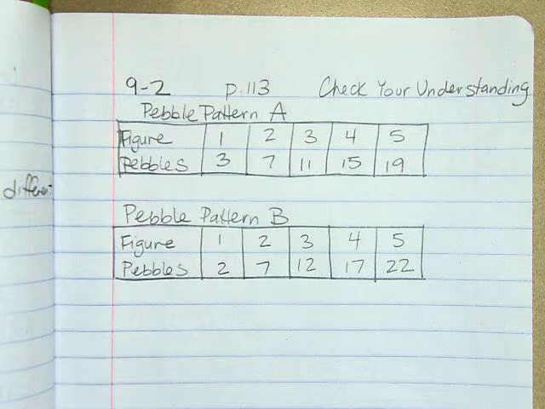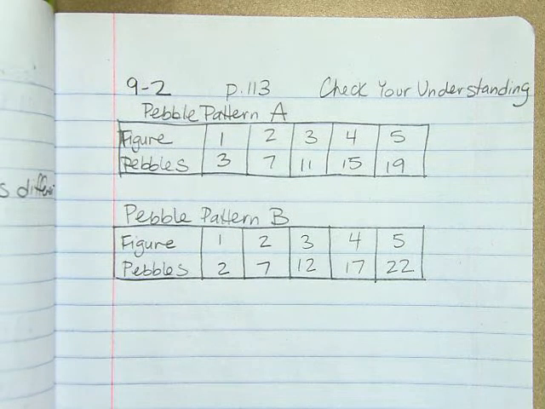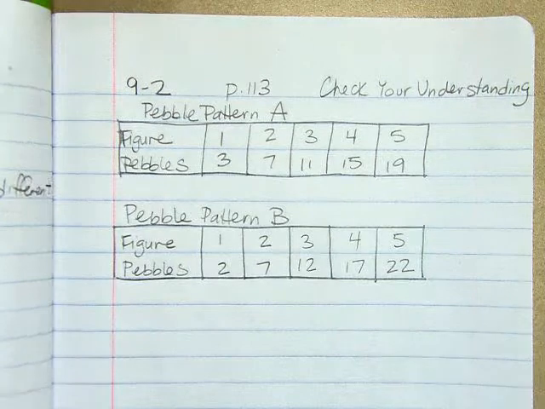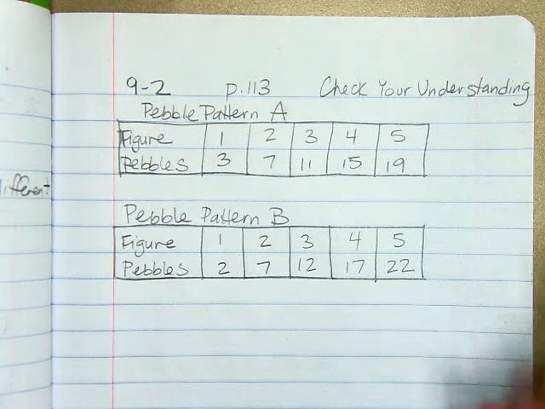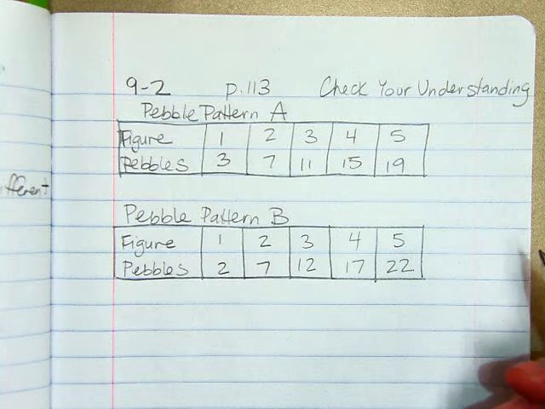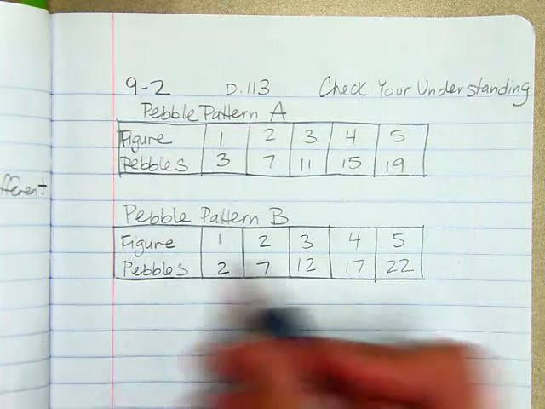Hi, I am doing the Check Your Understanding in Lesson 9-2 that's right in the middle of the lesson. It's on page 113. We didn't have time when we did our giant dry erase boards and answered number 1, and it took a long time to do that group work. So I've gone ahead and recreated the Pebble Pattern A and Pebble Pattern B that are written on that page. And then we're going to go ahead and answer.